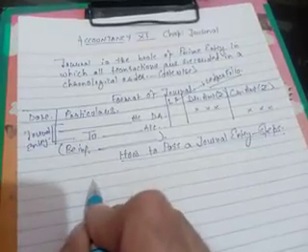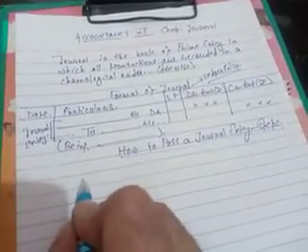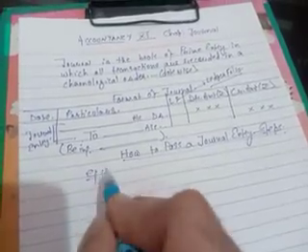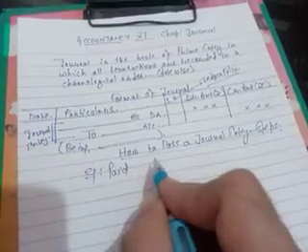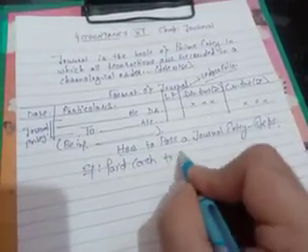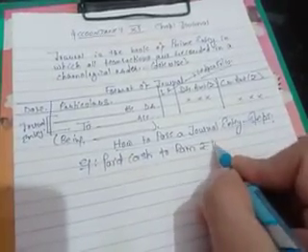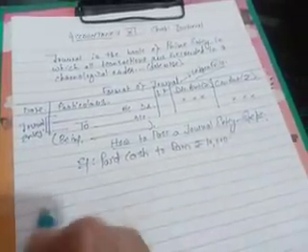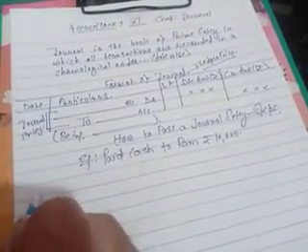Now let's take a transaction. For example, the transaction is paid cash to Ram rupees 10,000. Now let's elaborate this by taking the various steps which are involved in passing a journal entry.